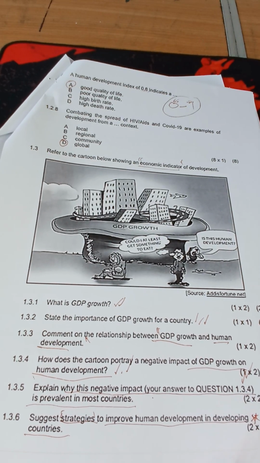So this takes us to the end of the question that covers economic growth, that focus on economic area of development. Thank you so much.